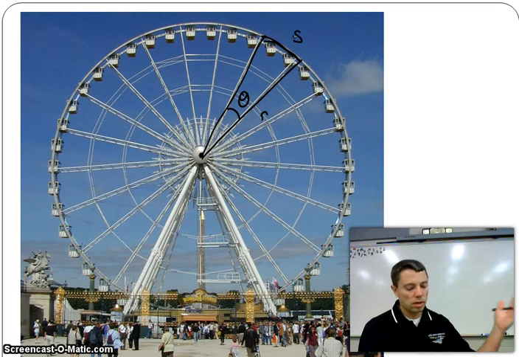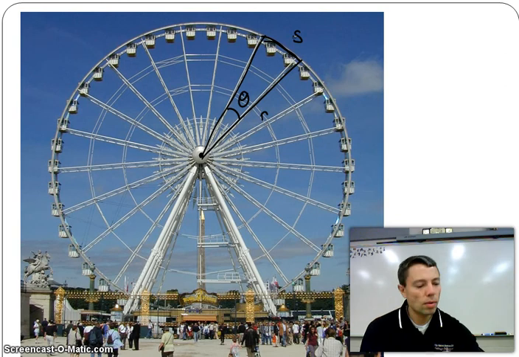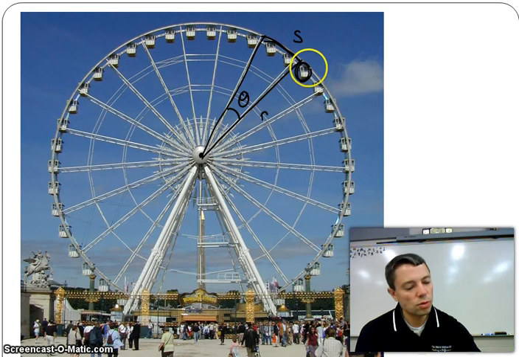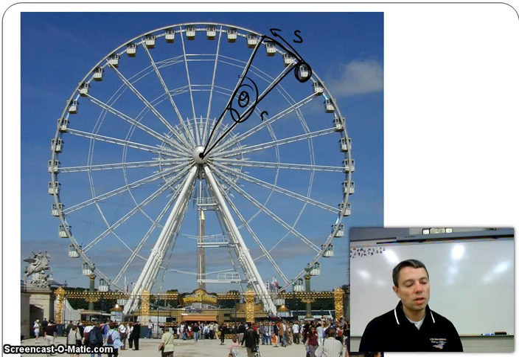So again, we're going to get a little bit more detail on this, but eventually our point here, or our people in the carriage, get to move across here at some kind of speed. And so we talk about this in terms of angular speed. We might also talk about it in terms of an angular acceleration.